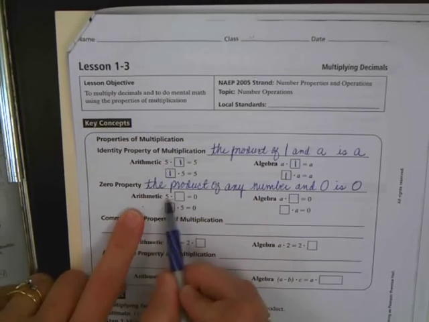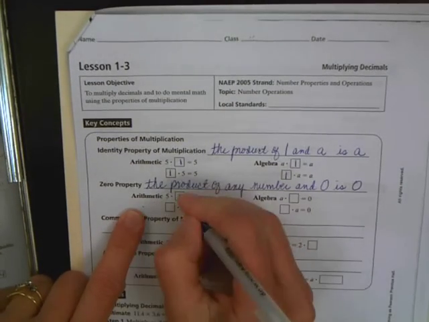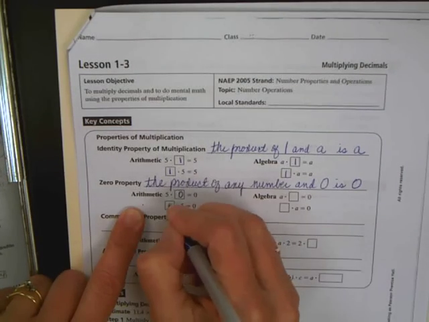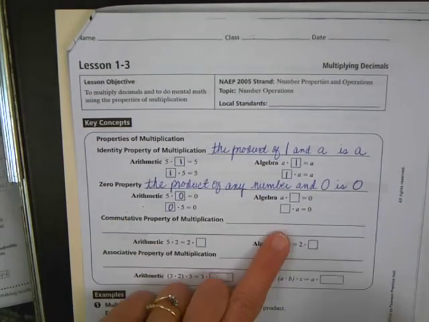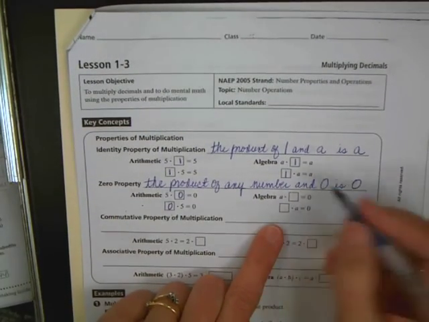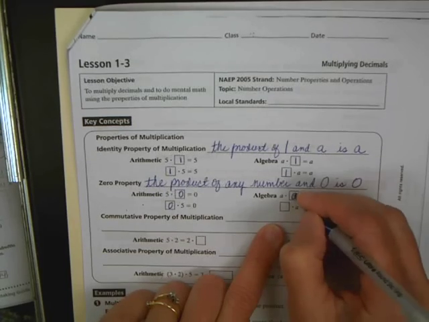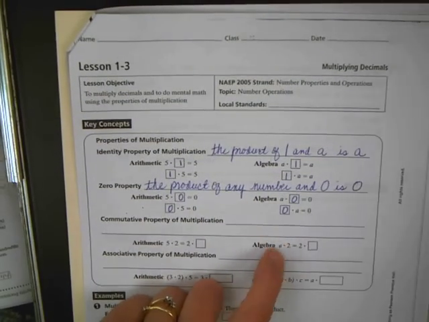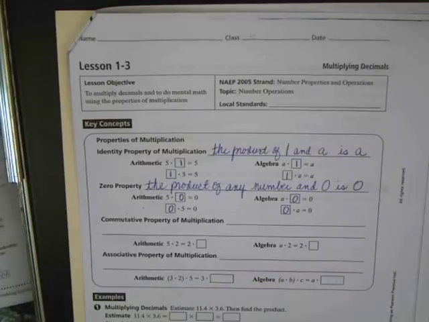Again, with numbers, we can show that 5 times 0 is 0. Also, 0 times 5 is 0. Algebraically, which means basically that we have variables, A times 0 is 0. 0 times A is 0. So it doesn't matter if you have a number or a variable, the rule still applies.